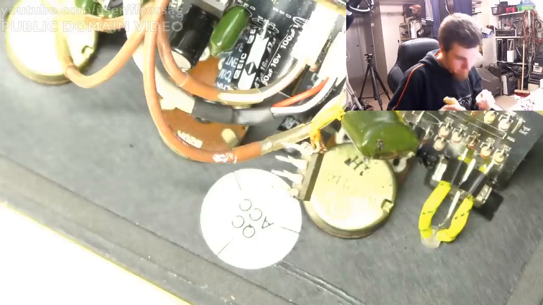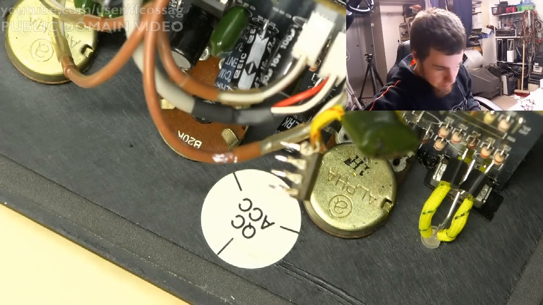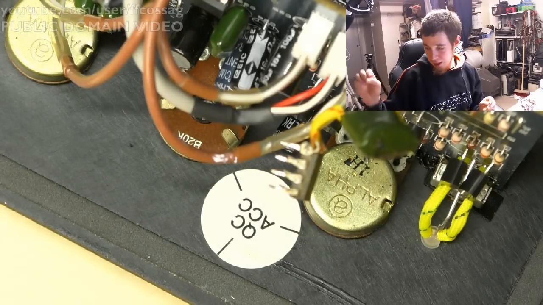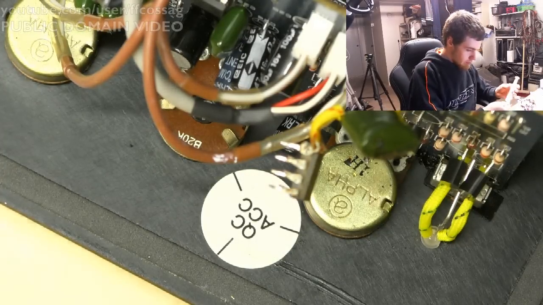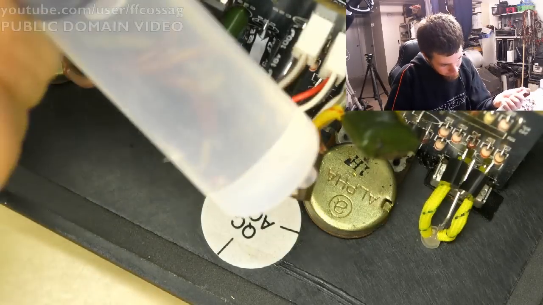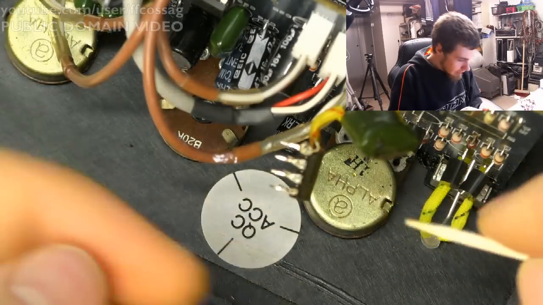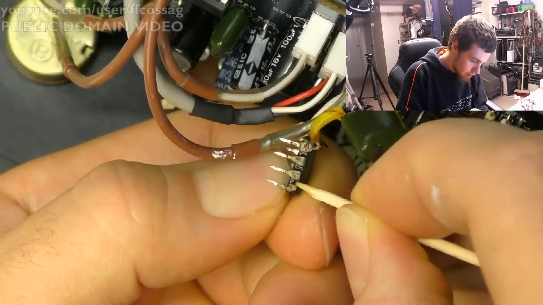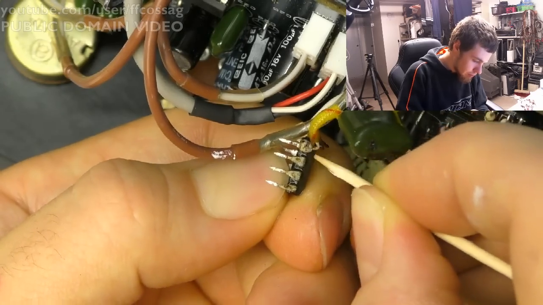Yuck. This thing is disgusting. I wonder if this op amp has survived, because it's probably run rather hot to turn this goo this black. And when it runs hot, with goo on it, it just runs hotter, turns more conductive, and ruins everything even more.